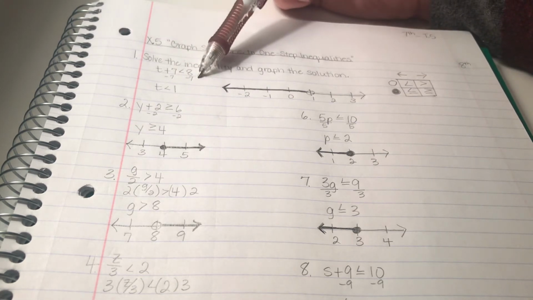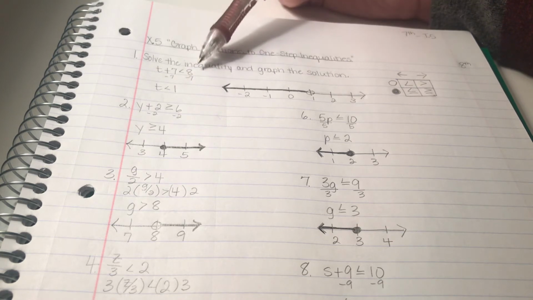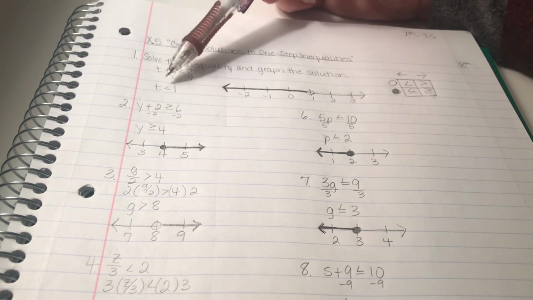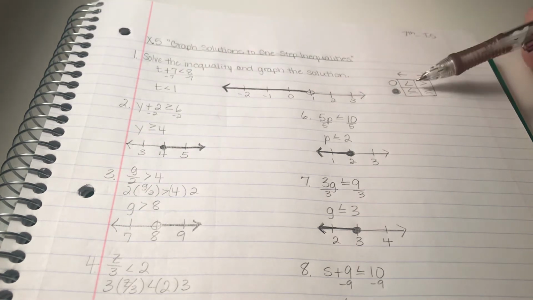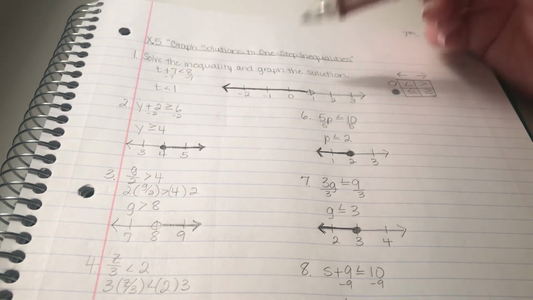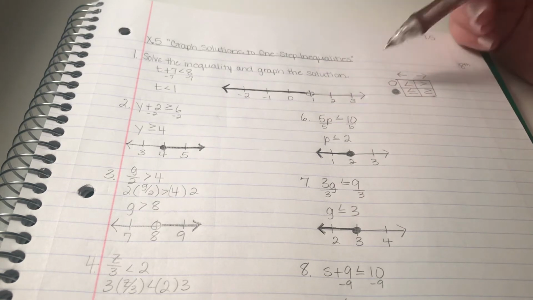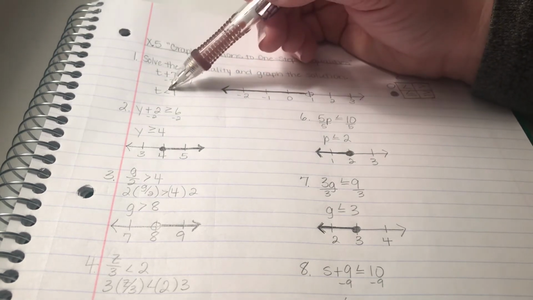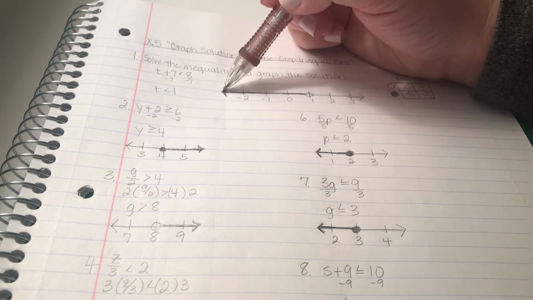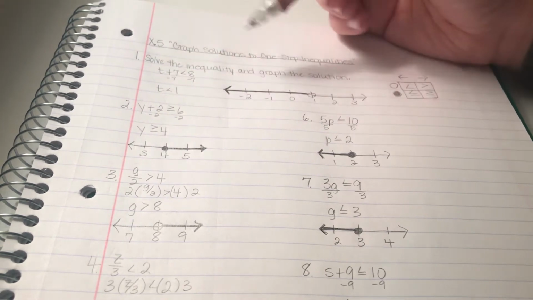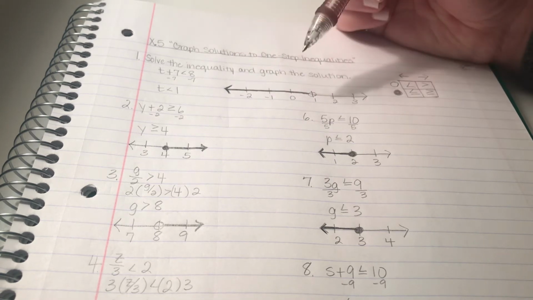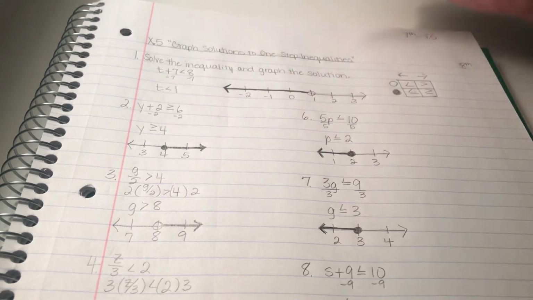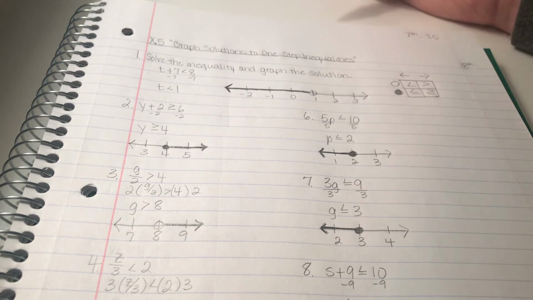So 8 minus 7 is 1, so my solution to this inequality is t is less than 1. Since it's only less than, it gets an open circle at 1. And then since it's less than, I'm going to shade to the left, where I can think about that inequality symbol giving me some direction as to which way my arrow would be pointing, right? So I'm going to shade in this side.